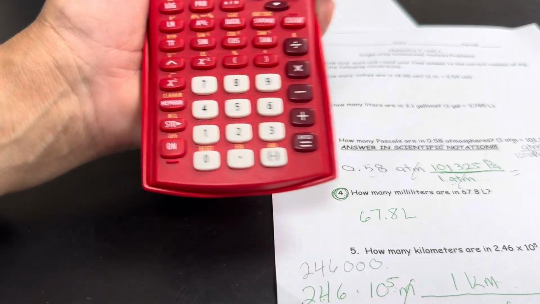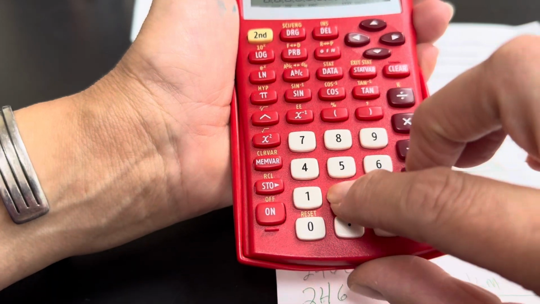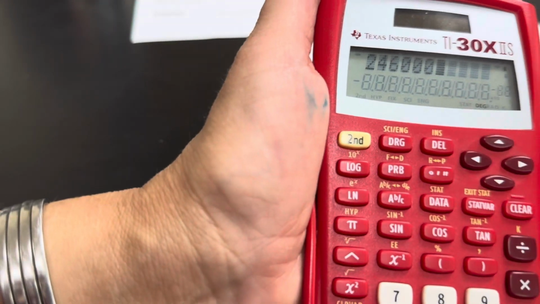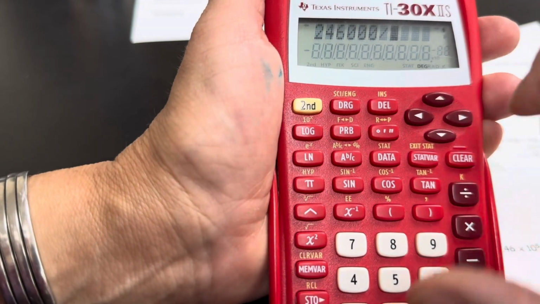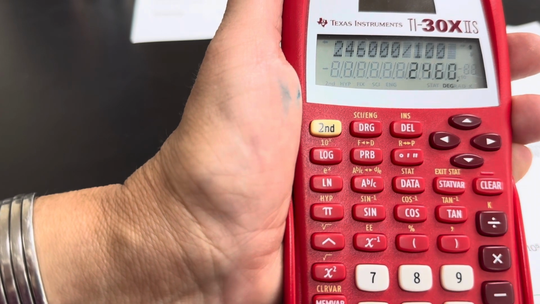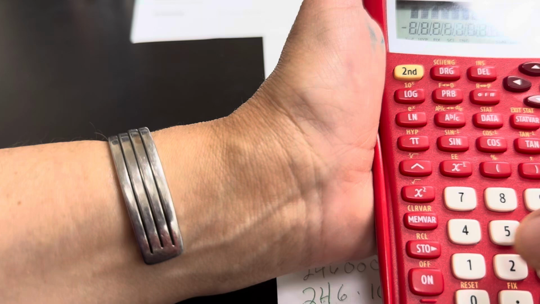You should get the same thing. Do you not believe me? 246,000, divide by 1,000, hit equals, and you get, oh, I only divided by 100, I'm sorry. Do that again.